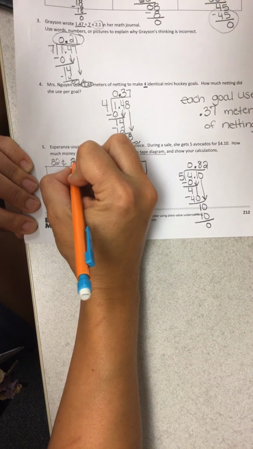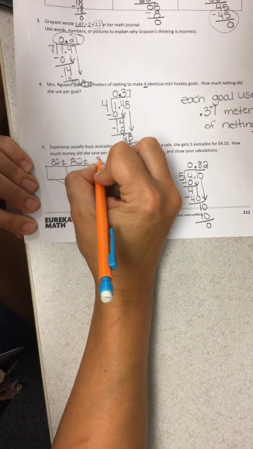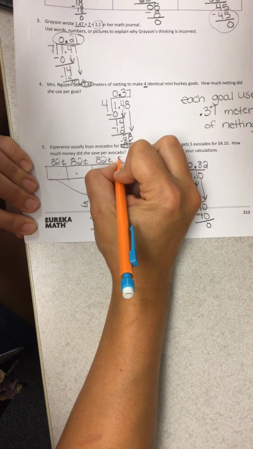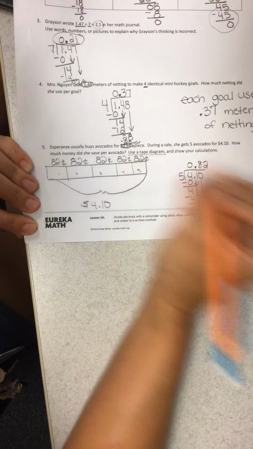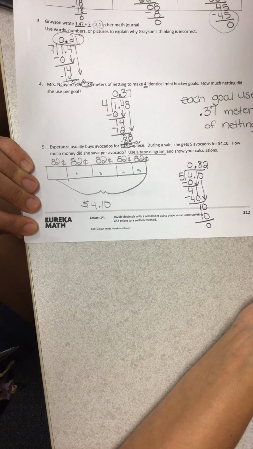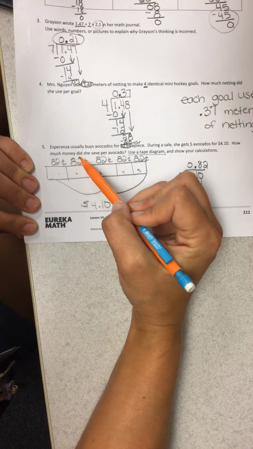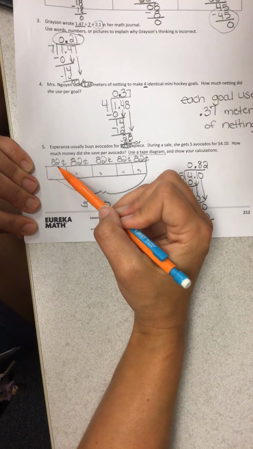If I were to go through, I could multiply 82 times 5, or I could add 82 five different times. That is how much money each avocado costs.